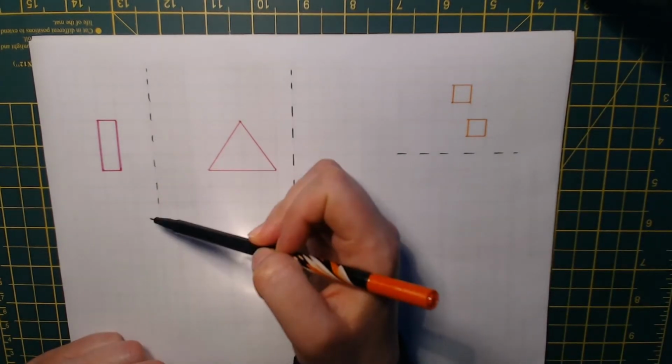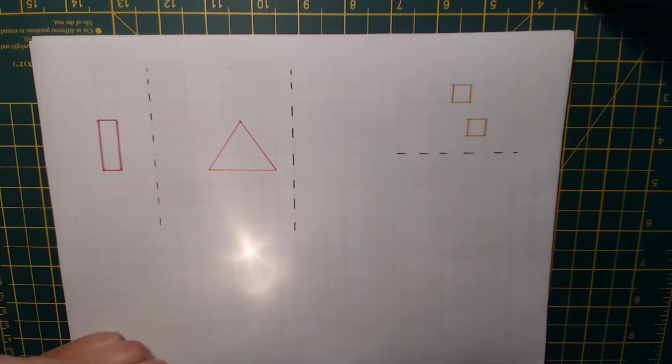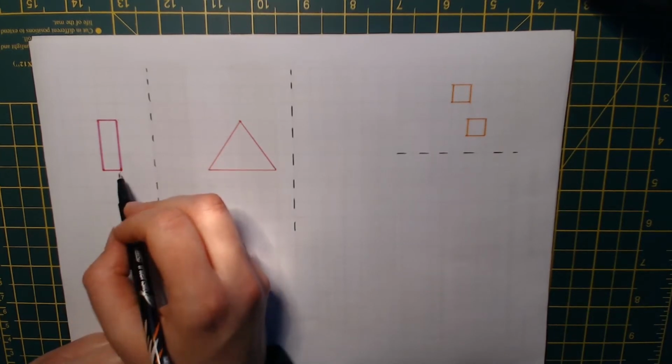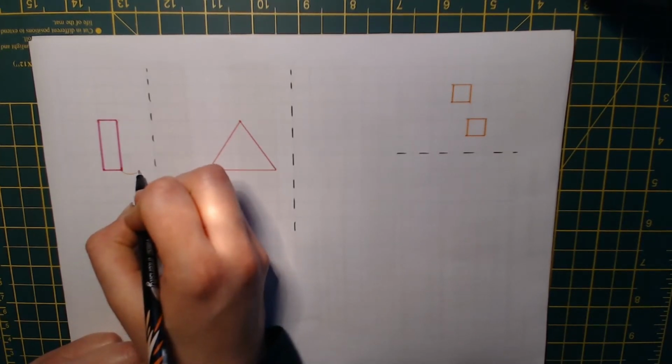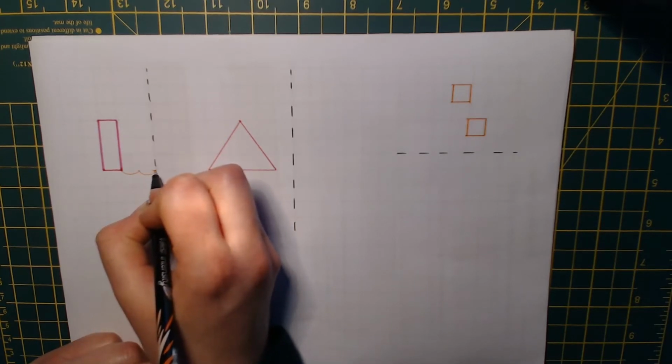But these ones here, I've given you the line. So what we do, we look at each corner of our object that we're going to reflect. I'm going to start with this corner here. And I need to know how many squares across do I need to go to reach my mirror line, my reflection line there.